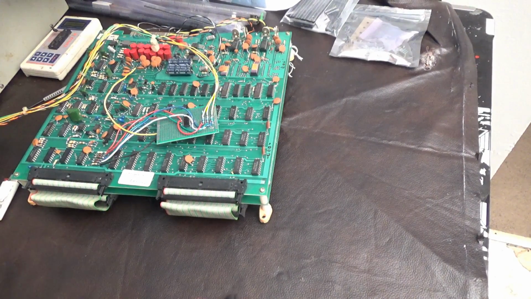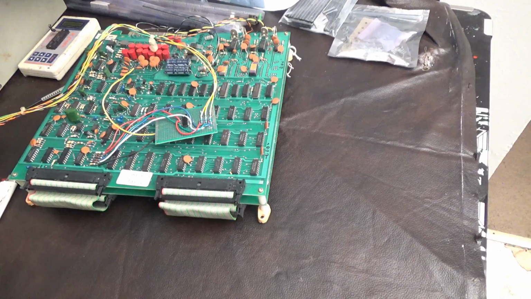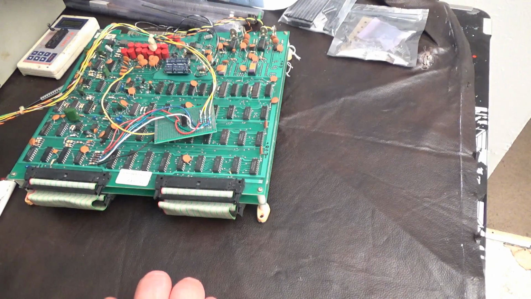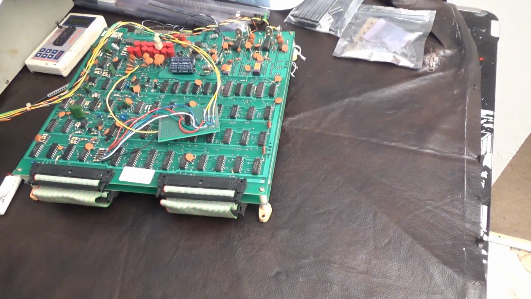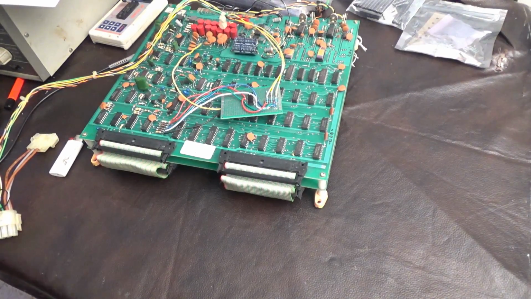As soon as I turned the camera off, I realized that there's an error in my schematic, and I want to clear it up before any of you decide to possibly build this yourself.